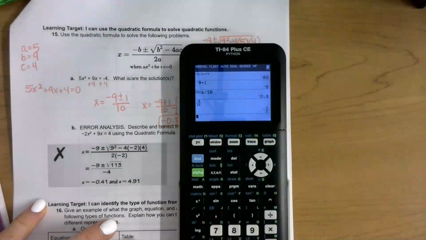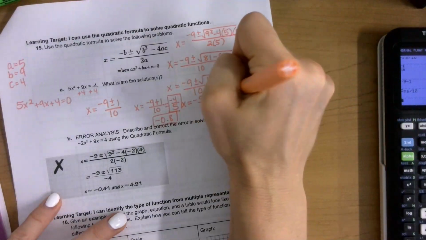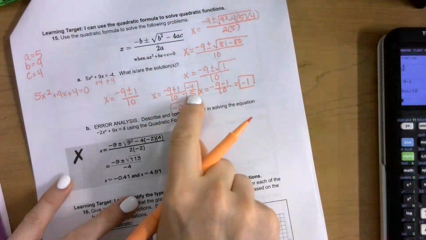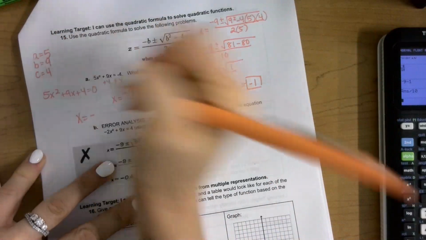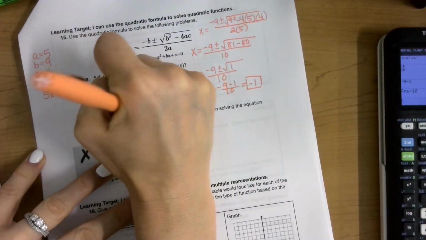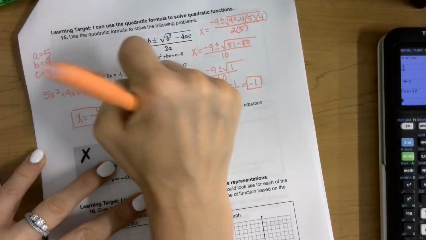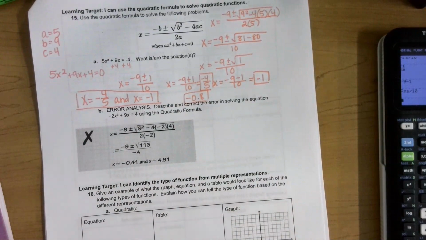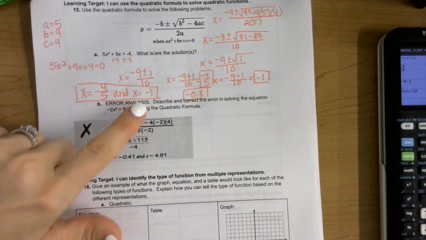Then we have negative 9 minus 1 divided by 10, negative 1. So x equals negative 4/5 and x equals negative 1. So I should have put x equals in front of those: x equals negative 4/5 and x equals negative 1. That's our final answer. So remember, the solutions to a quadratic function are the x-intercepts. This parabola touches the x-axis in 2 places here.